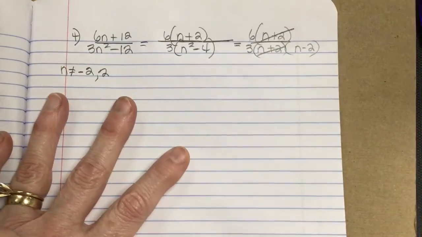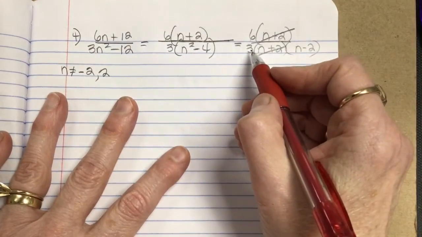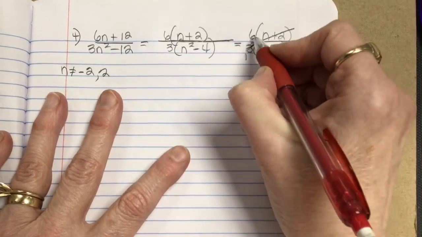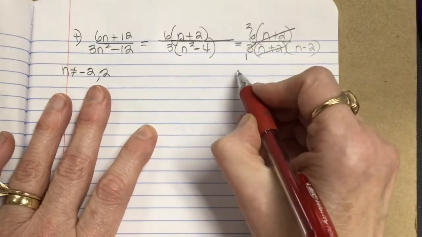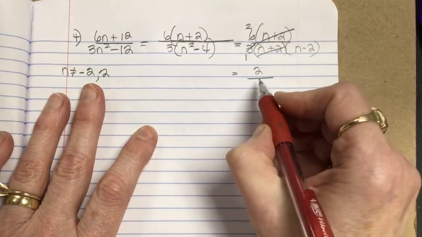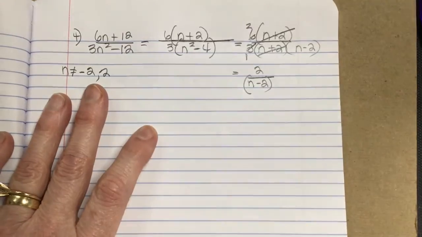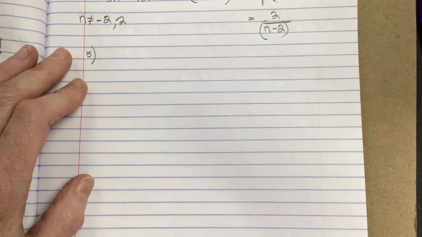Now, what cancels? I actually see 2 things. The n plus 2's are gone, and what about the 6 and 3? Yeah, they reduce just like they have since, what, 3rd grade, 3rd, 4th grade? And so I now have a 2 on top, and I have an n minus 2 on the bottom. I'm going to put it in parentheses if you're tempted to cancel those.